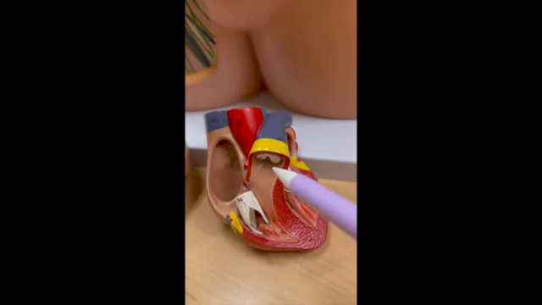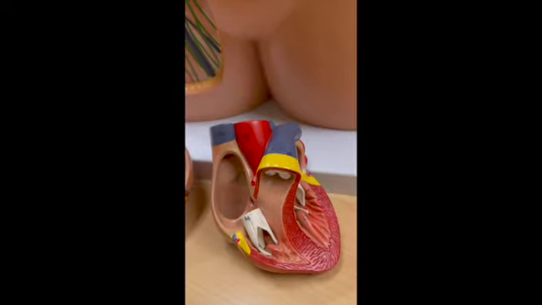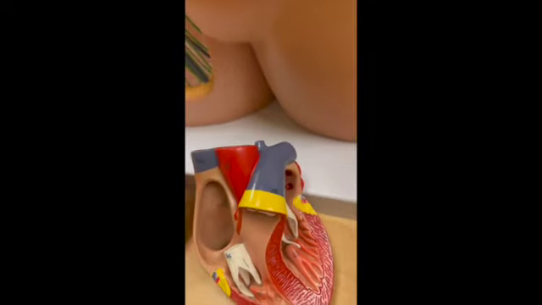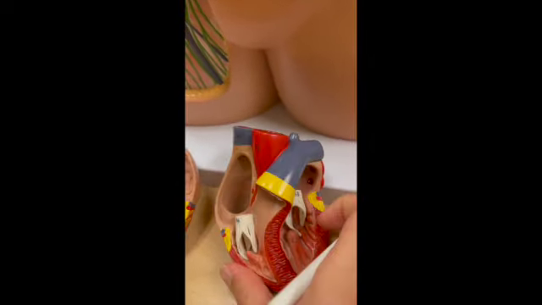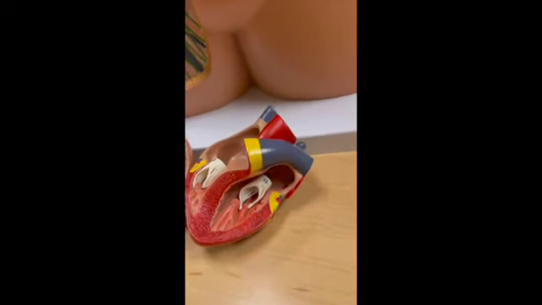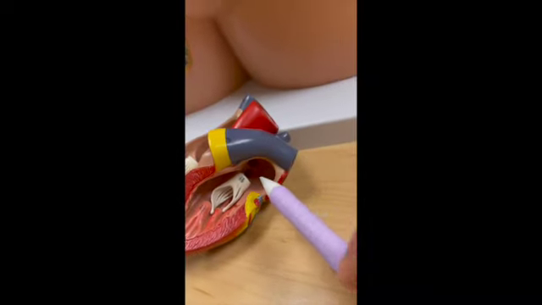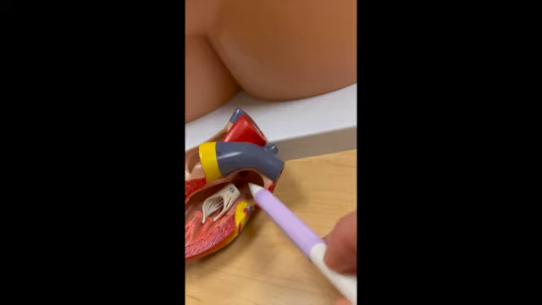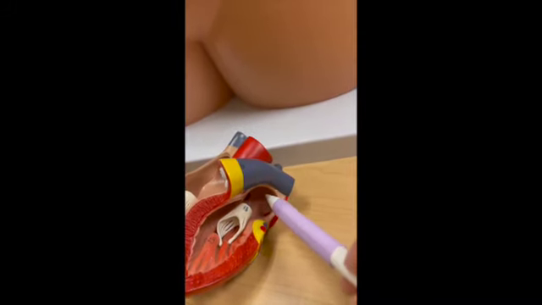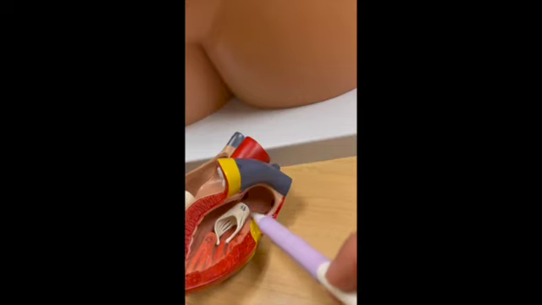Following up, we get to the pulmonary trunk, where we have our pulmonic valve. Following the pulmonary trunk up, if we pretend like we've already become oxygenated, we're coming back into the left atrium, and you can see the openings for those pulmonary veins coming back into the left atrium.